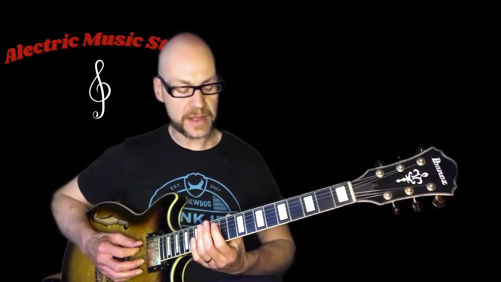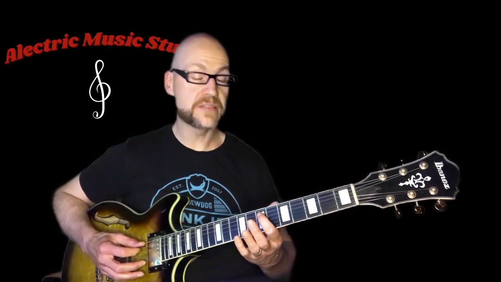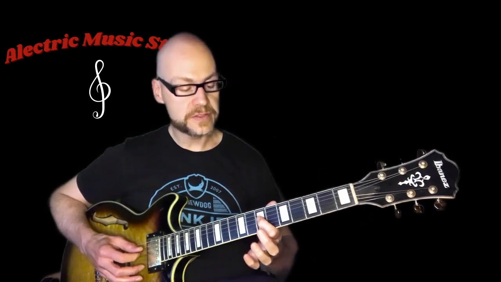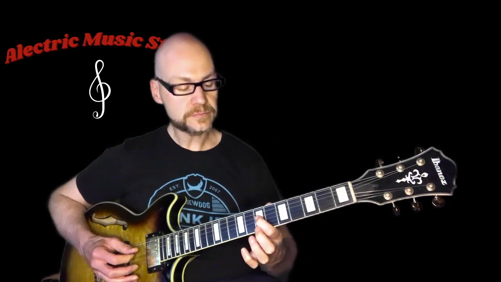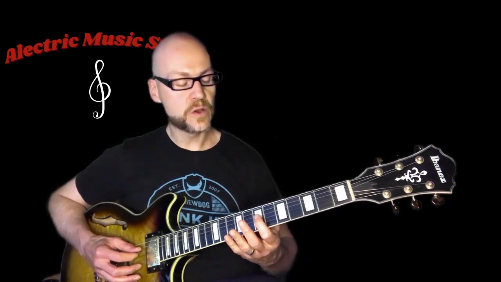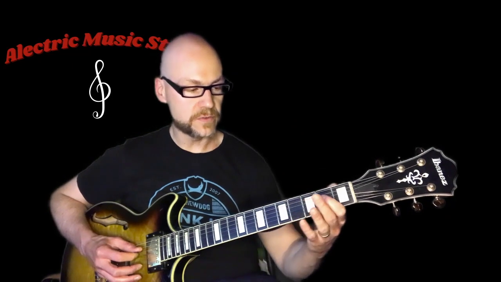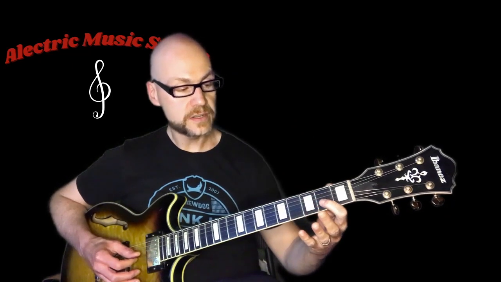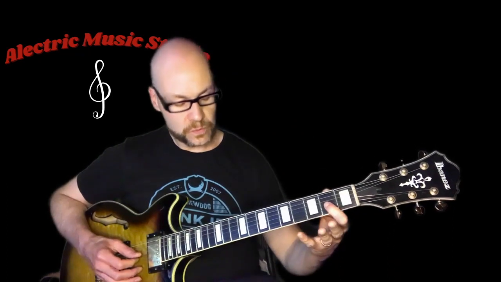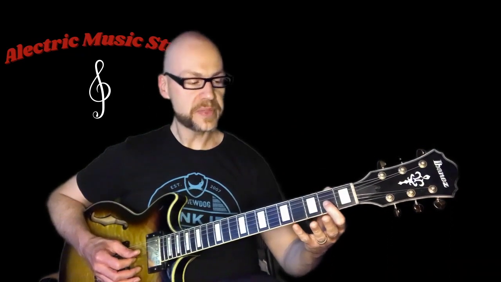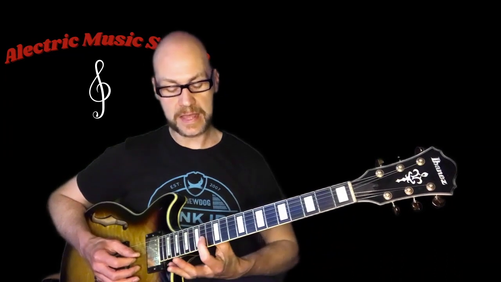Then if we go back 5 frets, 1, 2, 3, 4, 5, we're at the 7th fret. Physically, we drop our finger down to the next string. There's our A. Now, again, we go back 5 frets, 1, 2, 3, 4, 5, drop down 1 string to the 2nd fret. There's our A. Now, we have to jump an octave here. So if I go up the octave at 14, I've got my A.